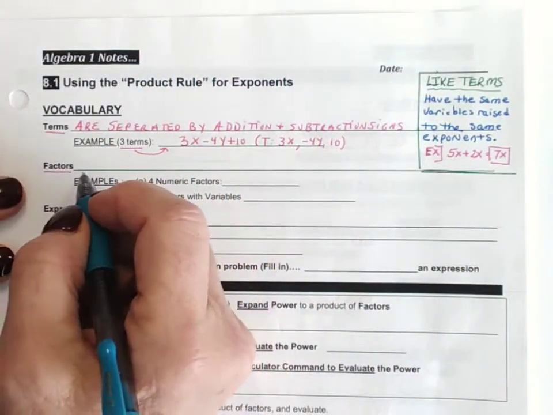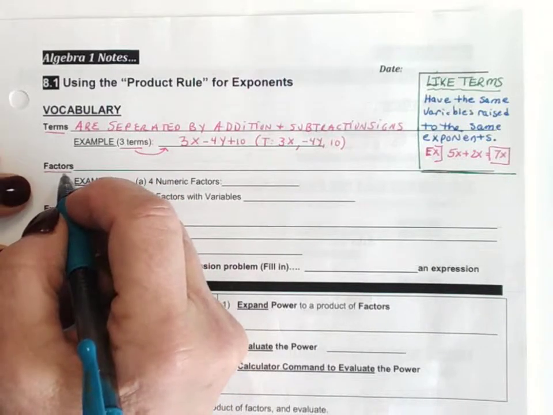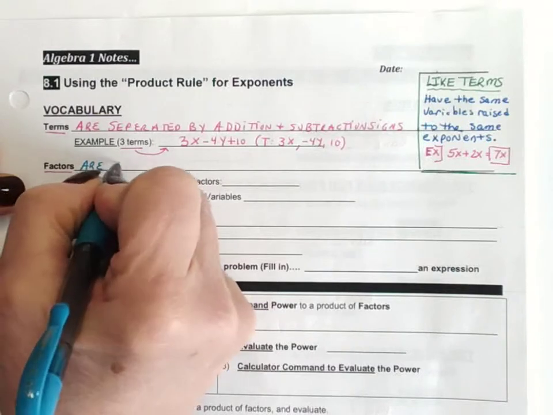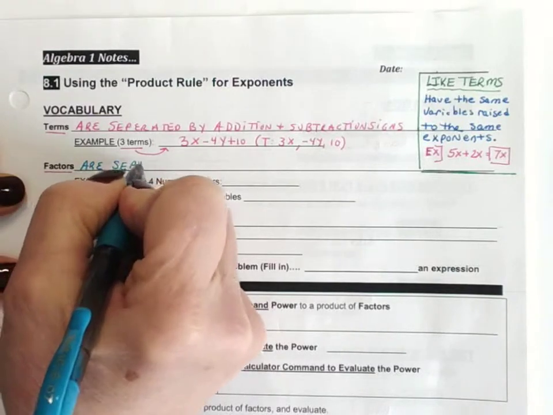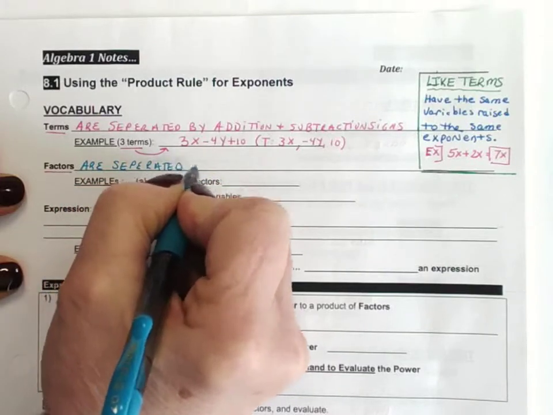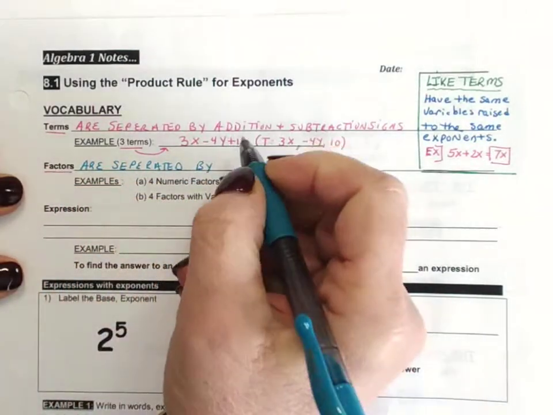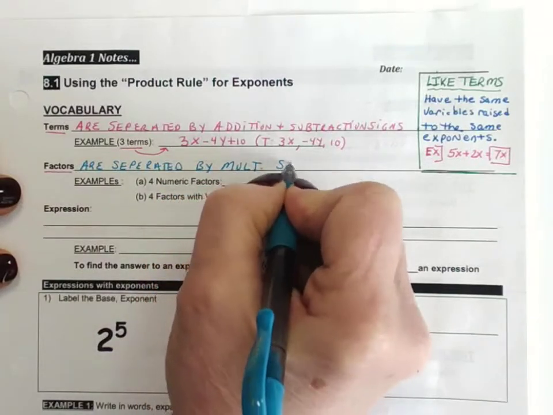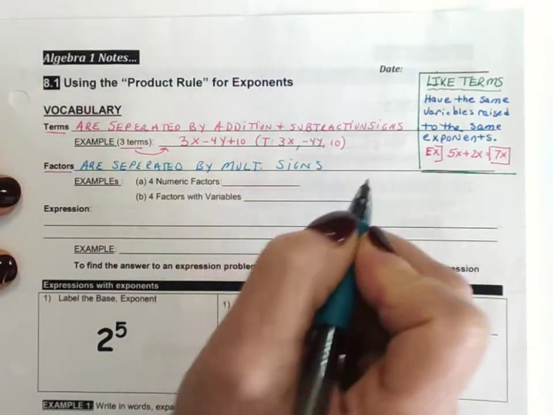The next vocabulary word is factors. Factors are separated by multiplication signs.